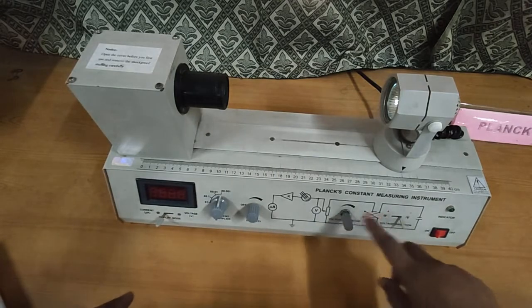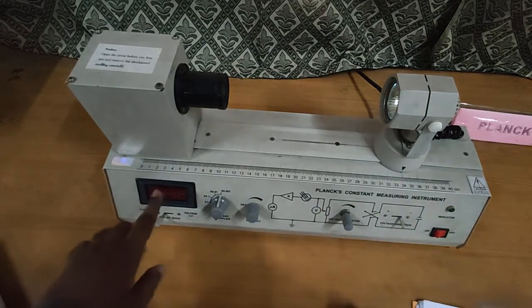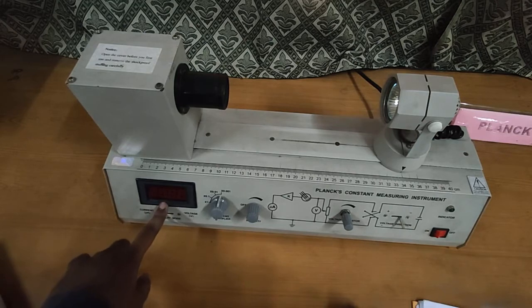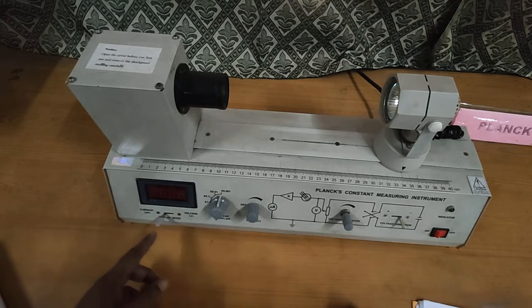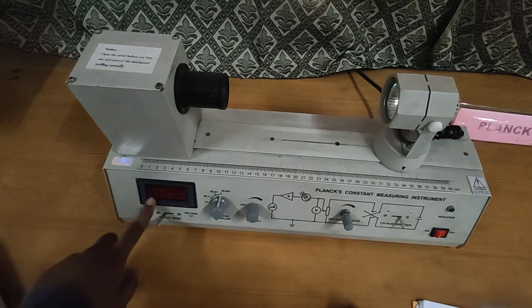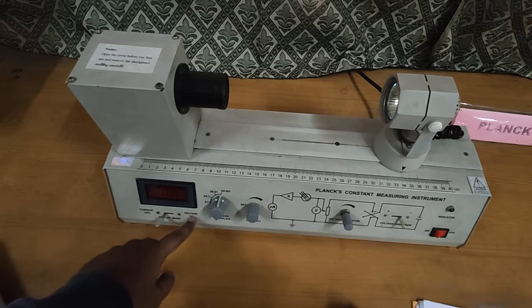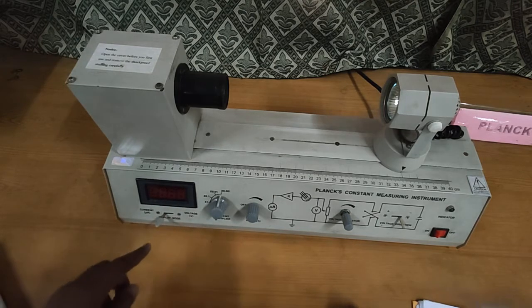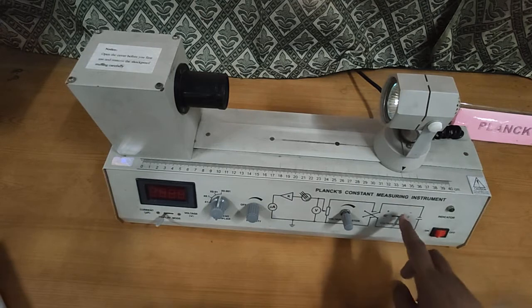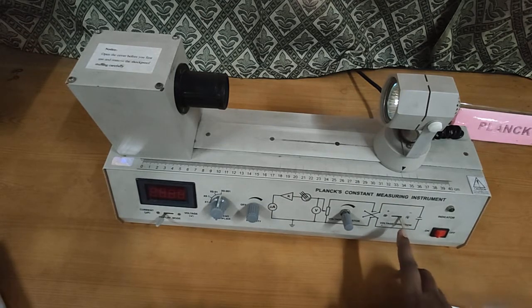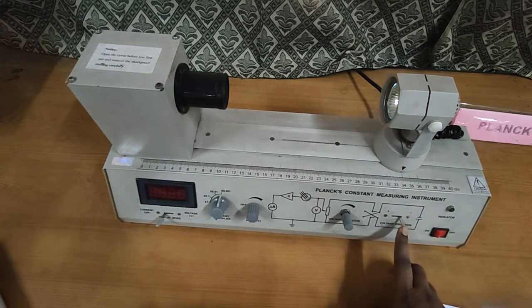Here the circuit is shown. Now this will be used as ammeter as well as voltmeter. There are two modes over here. If you put this knob on this side, then it will measure the current in microampere. And if you put this one on this side, this meter will measure the voltage. Okay. Similarly, on this side, the voltage direction is also indicated.